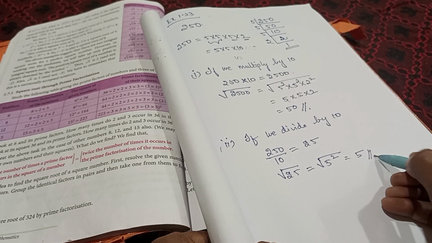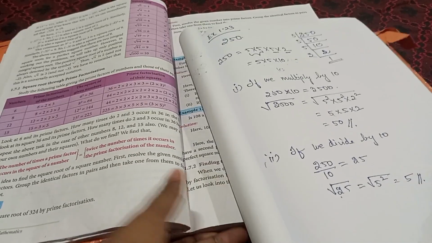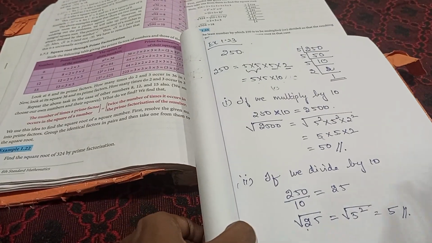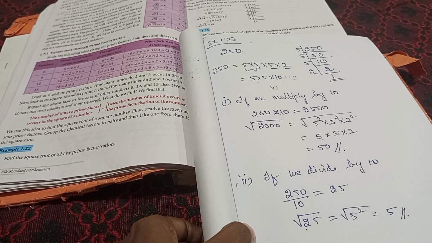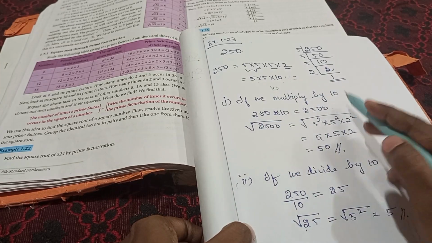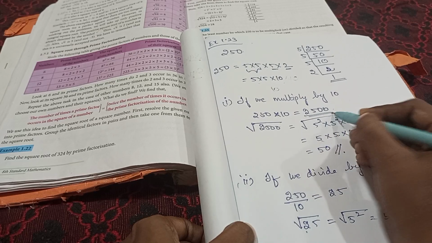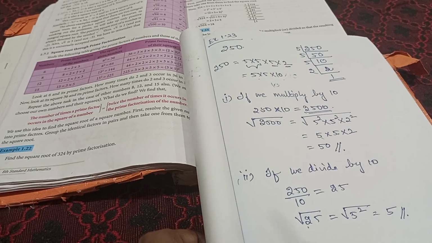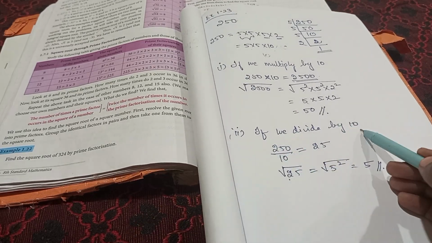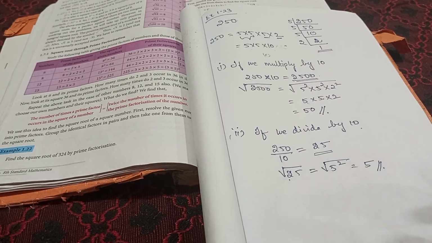So it is the square root of 25. The question is: find the least number by which 250 is to be multiplied. If you multiply by 10, you get a perfect square, 2500. And if you divide by 10, you also get a perfect square, 25. So this is the answer.